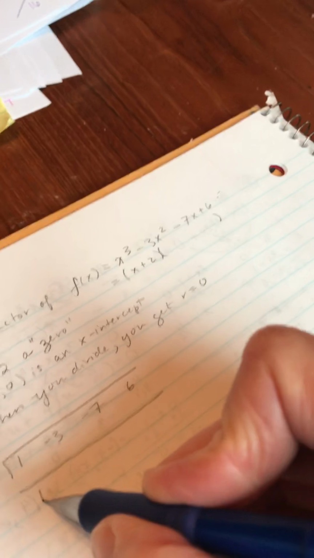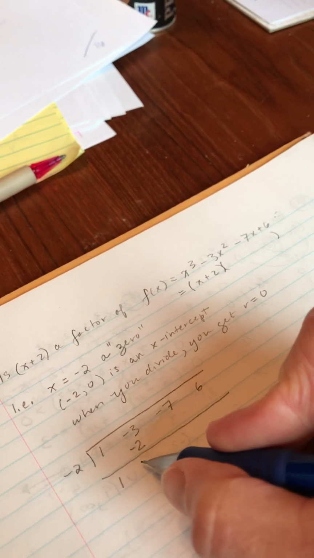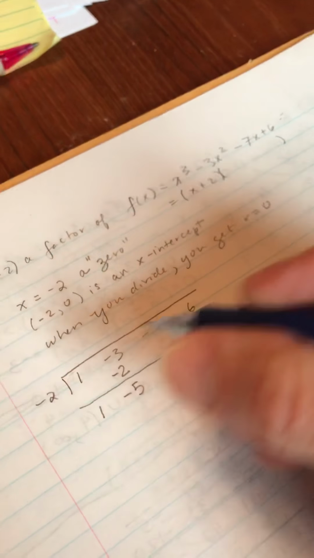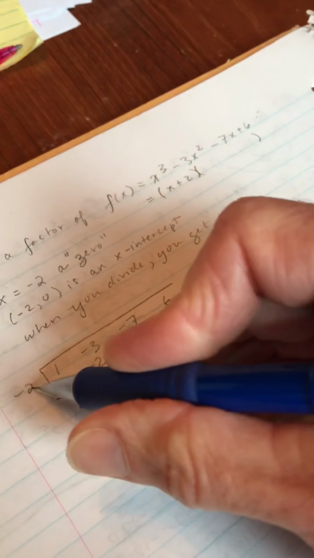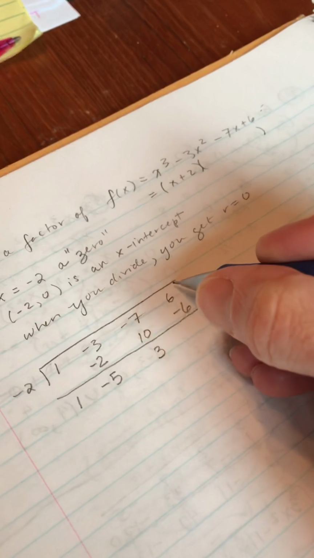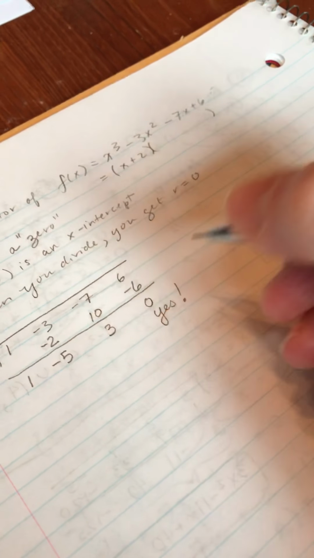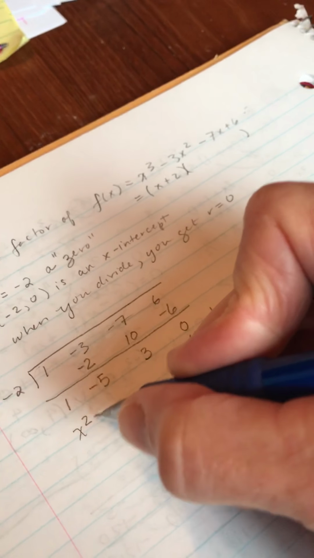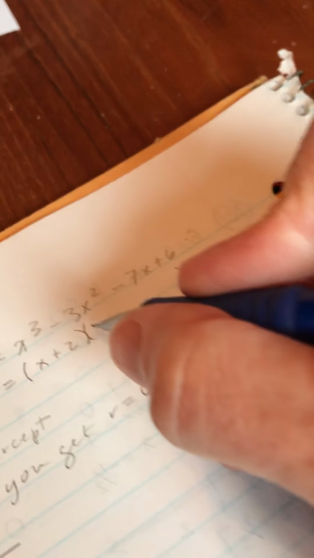Bring the 1 down. Multiply times negative 2 is negative 2. Add, plus a negative 3 is negative 5. Multiply times negative 2 is positive 10. 10 minus 7 is 3. 3 times negative 2 is negative 6. And then 6 plus negative 6 is 0. So the answer is yes. And also we get a quotient of 1x squared minus 5x plus 3. So that's actually what we could write up here as the other factor.